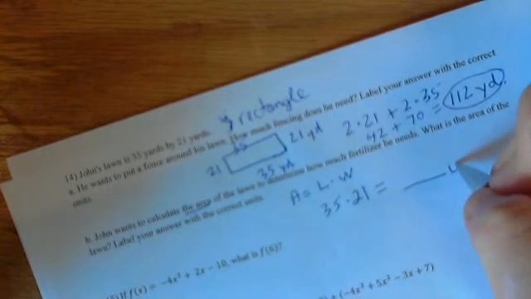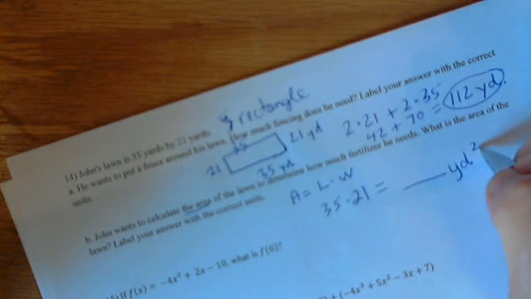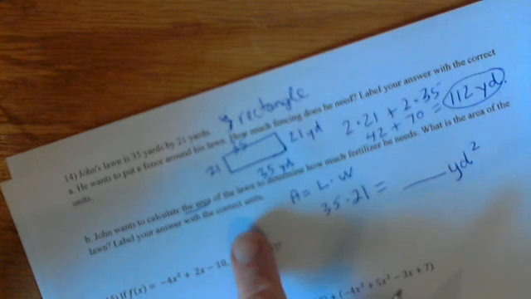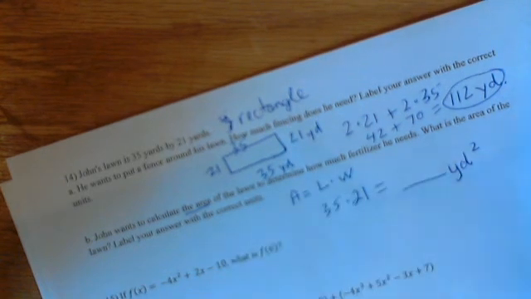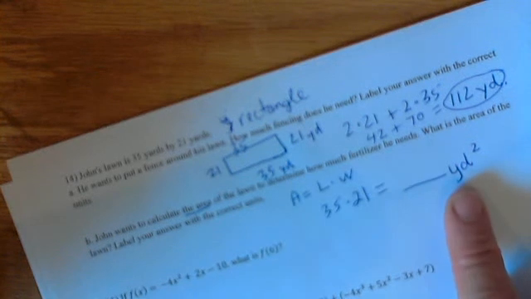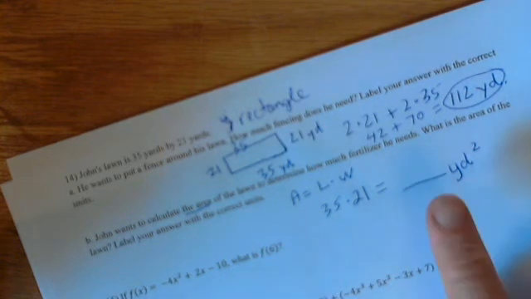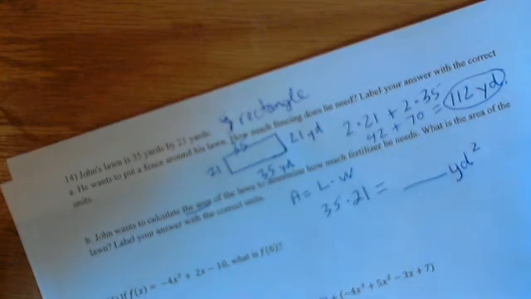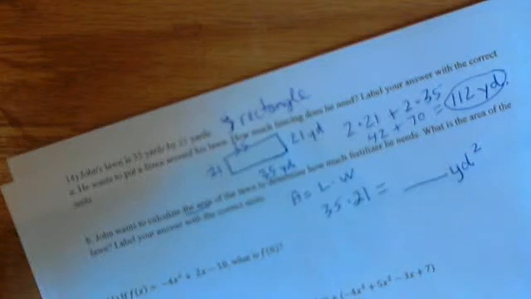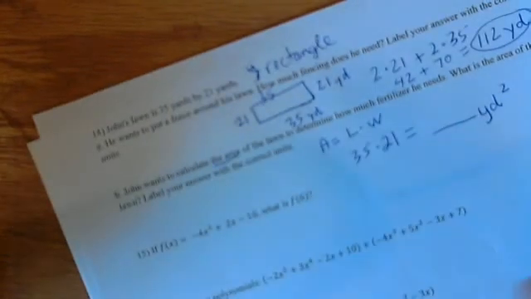And then we want to put yards squared, because when we're counting area, we're counting little squares. Like if you made a grid, drew the rectangle on a grid, you'd be counting how many squares cover the area. So we write yards squared for the units. You can finish that one, check your answer on the portal. All right, let's go to number 15.